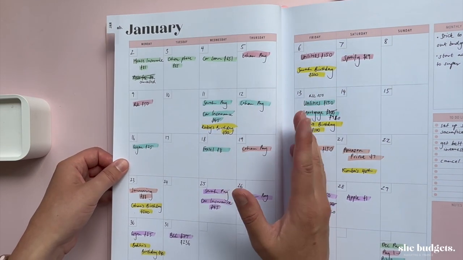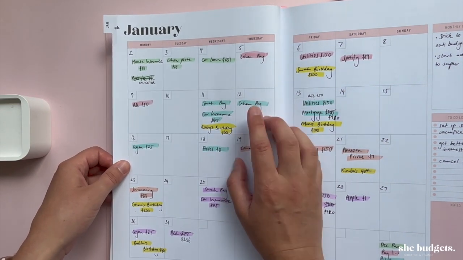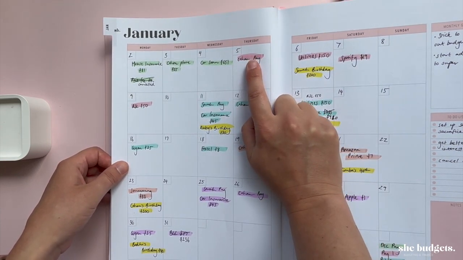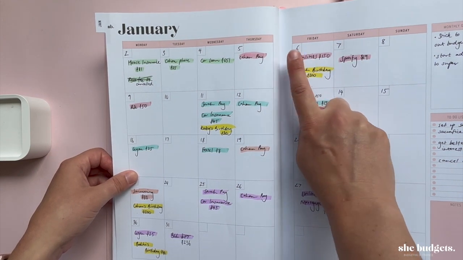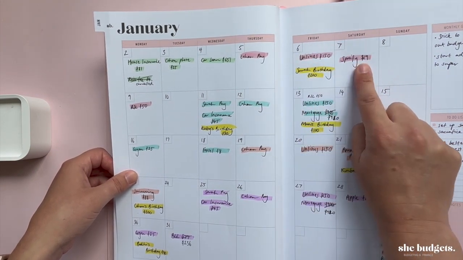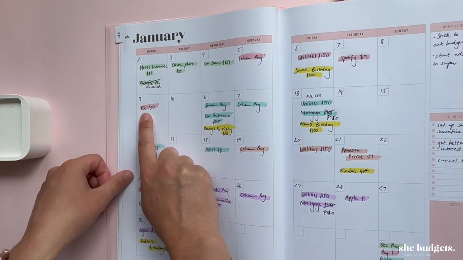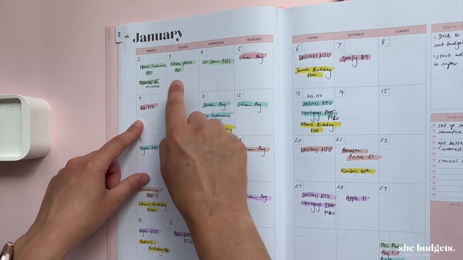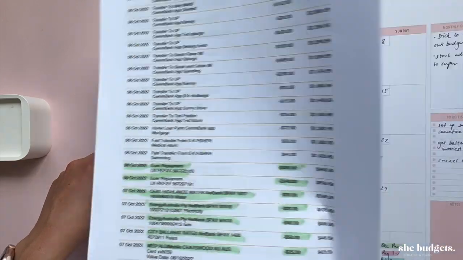So this is where I write all our bills that are coming out. So Colin's pay on the 5th, his pink pay, so his paycheck will cover all the pink. So utilities, $150, Spotify, $19, this RSL membership, $50. And that's all that comes out on those dates, because I know that, because I've just gone and done this.